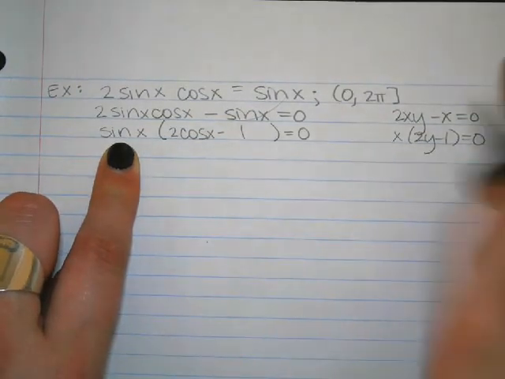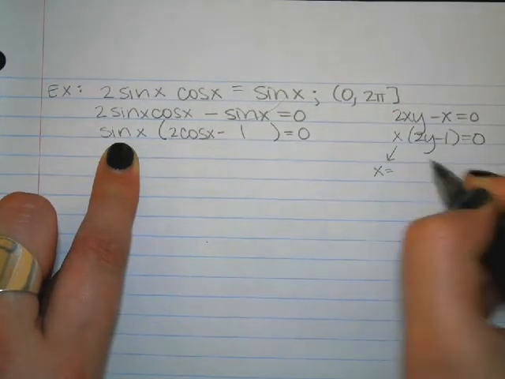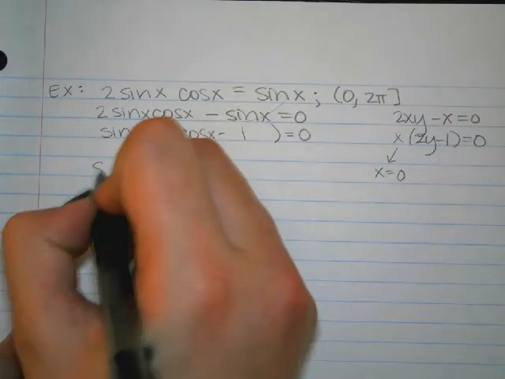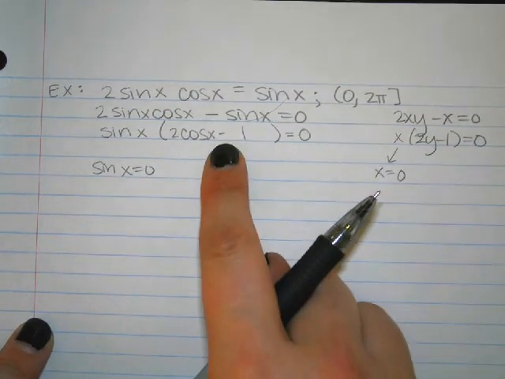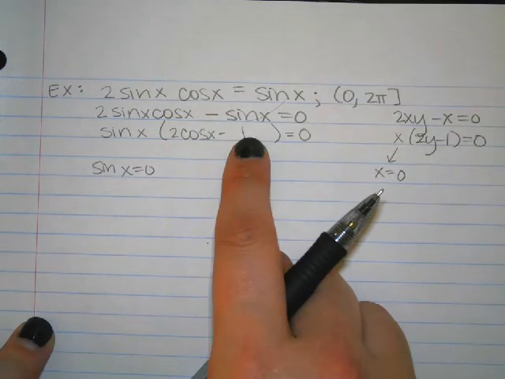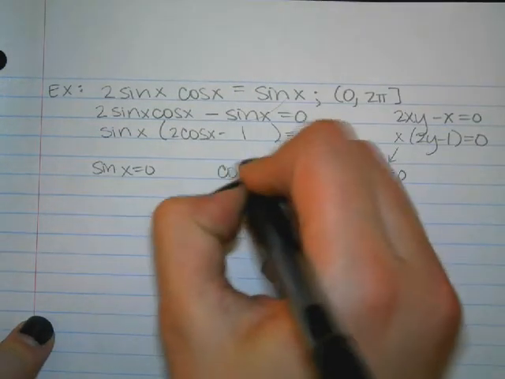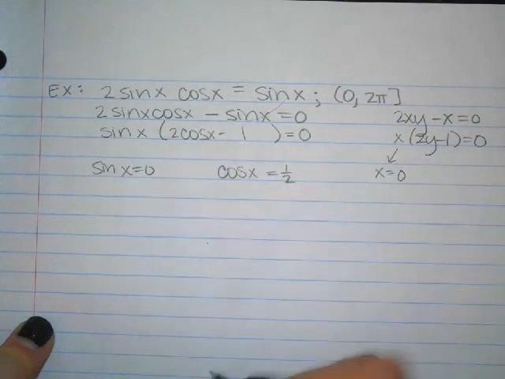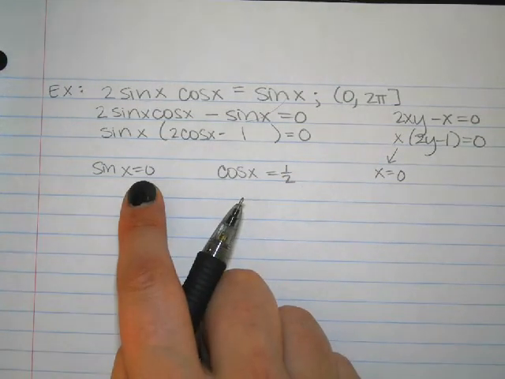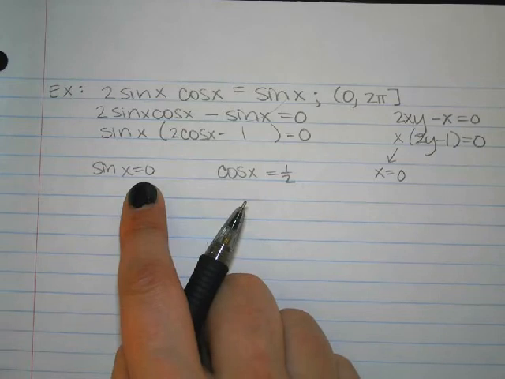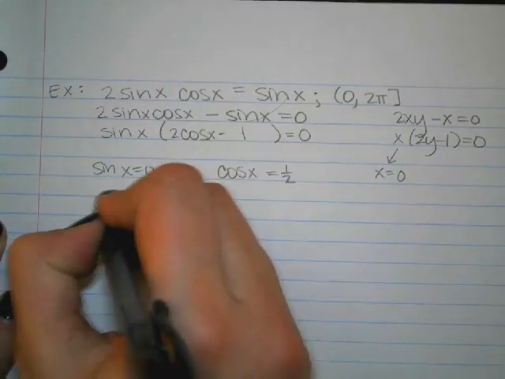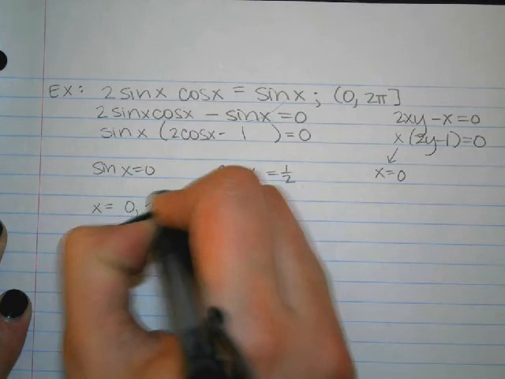So if this is the factoring, what would you guys tell me x equals? You'd say it equals 0. So sine x equals 0. And then what would you tell me about this one? Cos x equals 1/2. Positive 1 divided by 2. Okay, so I'm looking on the unit circle to see where I have a y coordinate of 0. I heard 0, I heard 2 pi, and I heard pi.